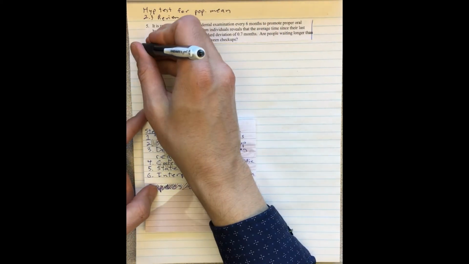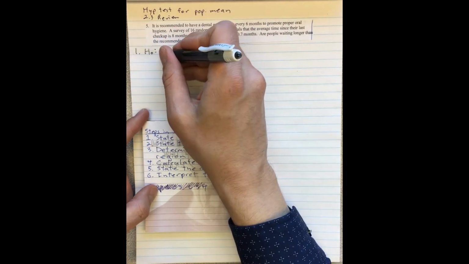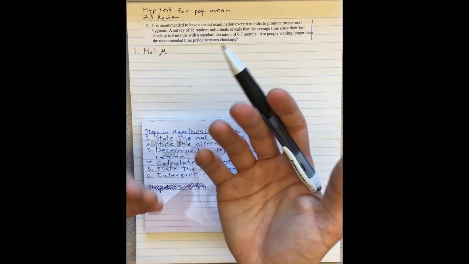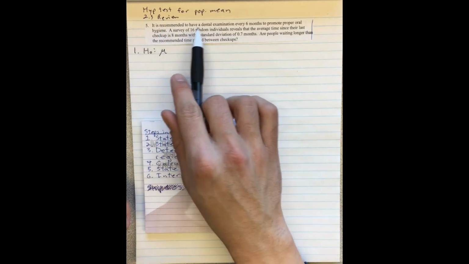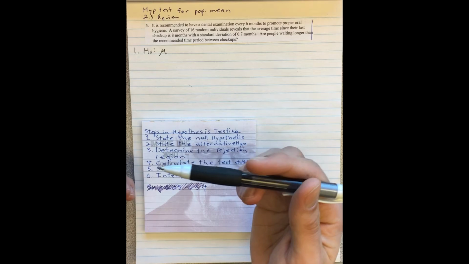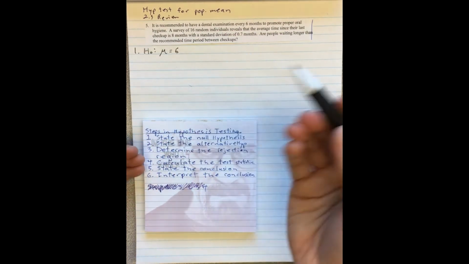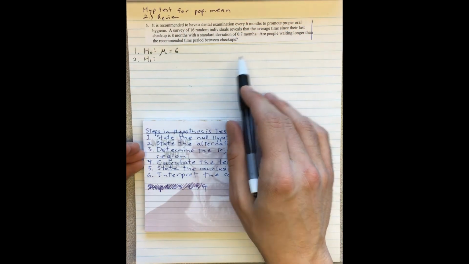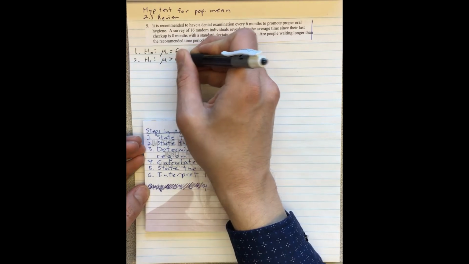Step 1, state the null hypothesis. We have H naught. This is just the way we write it to say that this is the null hypothesis. Mu, the assumption that we had prior, or it's the recommendation. And we want to see if people are following that recommendation, right? It's recommended to have a dental examination every 6 months to promote proper oral hygiene. Well, we need to see if people are following that advice. So the assumed wait time is 6. Step 2, what we want to test is, are they waiting longer than that? Well, that's going to mean mu is greater than 6.